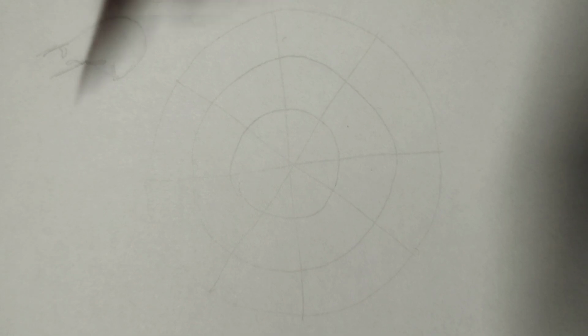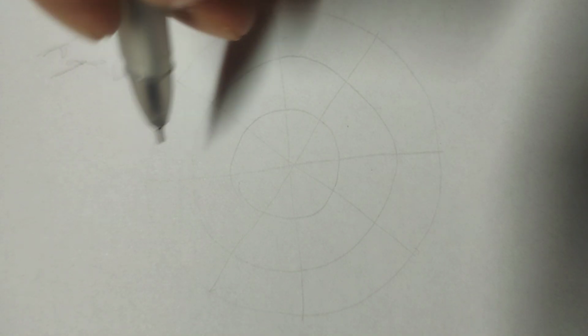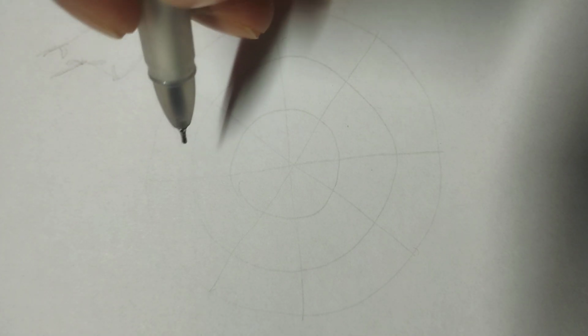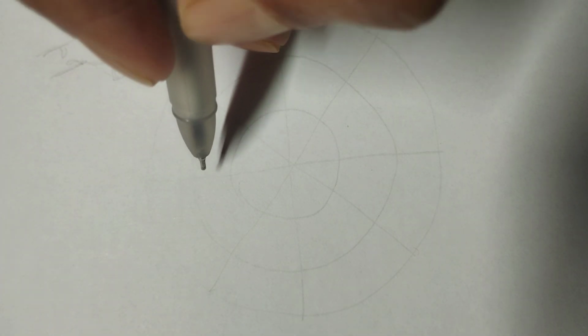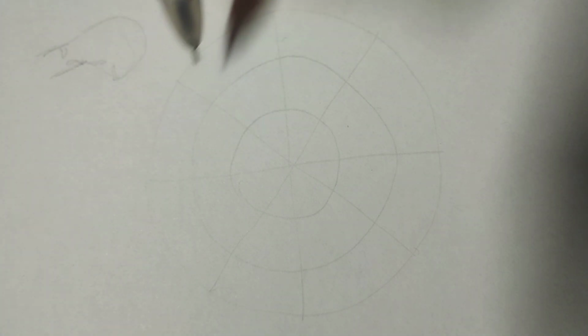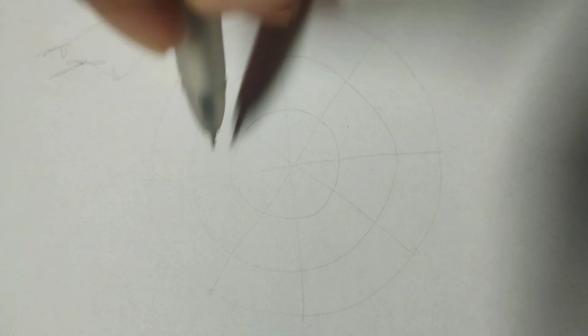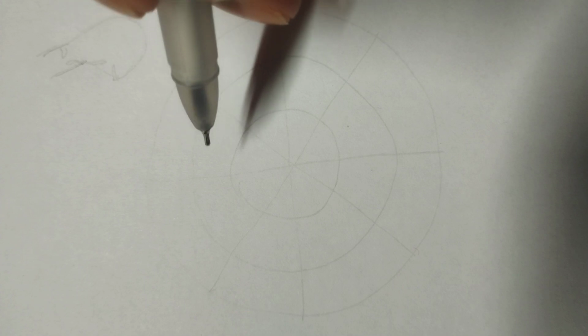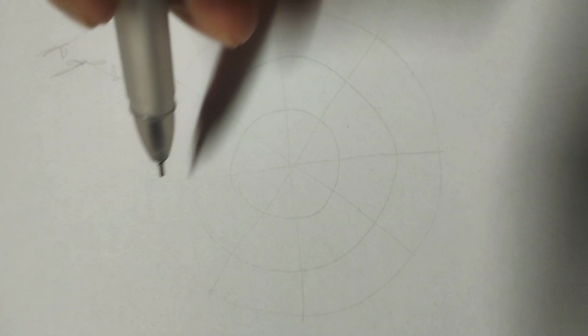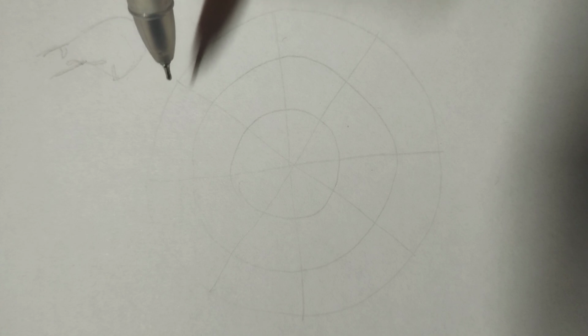Hello everyone. In this video, we'll try to understand what are the different phases of the cardiac cycle. We know that it has atrial events and ventricular events. In this diagram, the outer circle represents the ventricular events and the inner circle the atrial events. We have to draw two circles and divide them into 8 equal divisions.